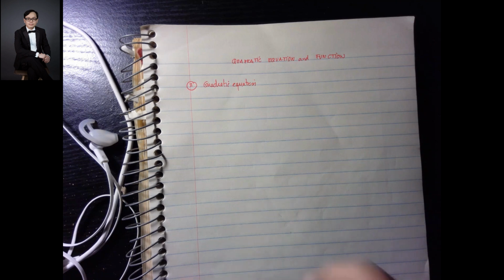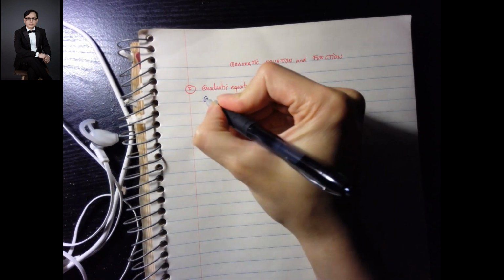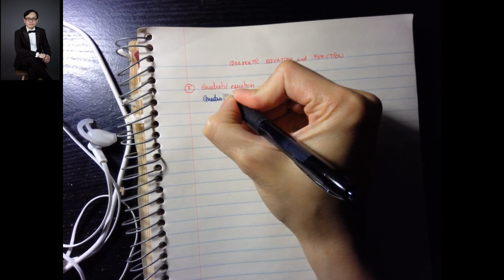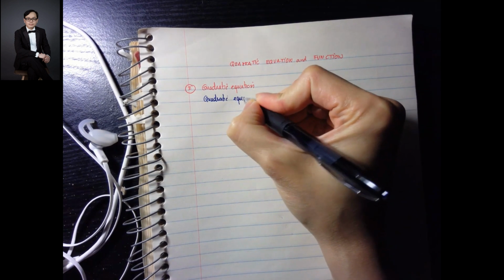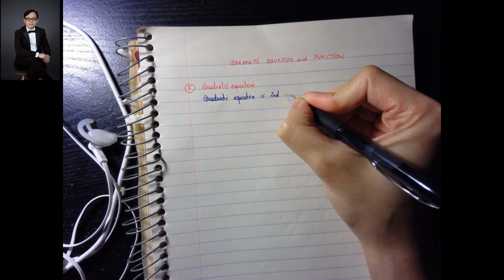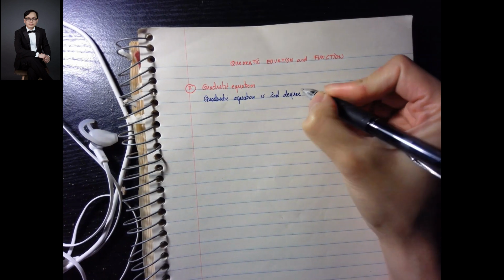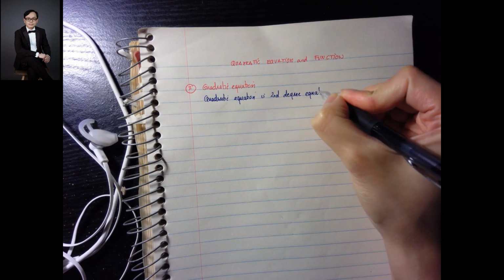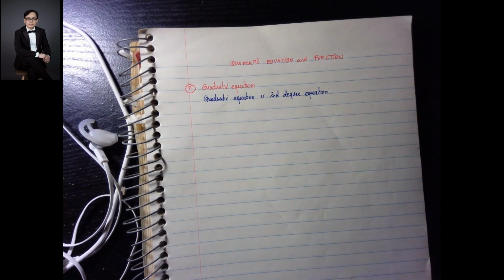First, let's talk about its definition. A quadratic equation is a second degree equation. You already learned what it means by second degree polynomial, right? So it contains three terms.